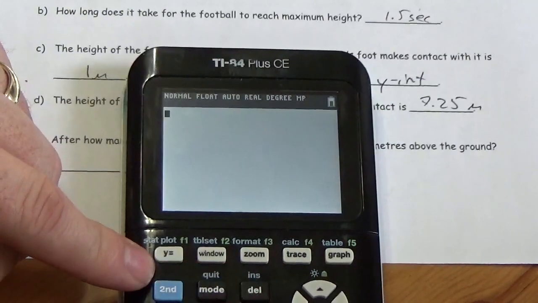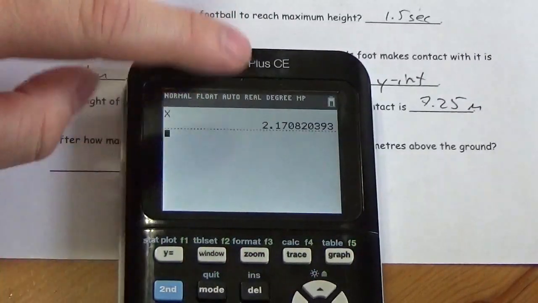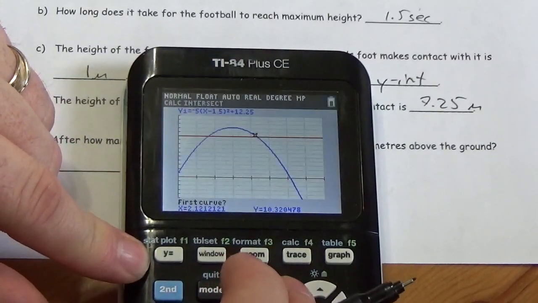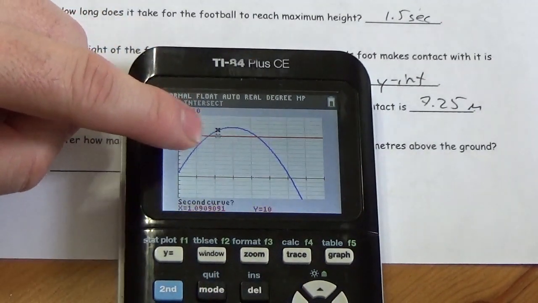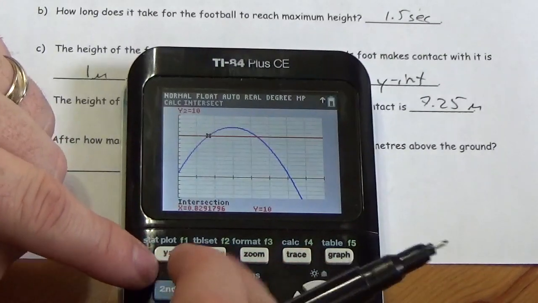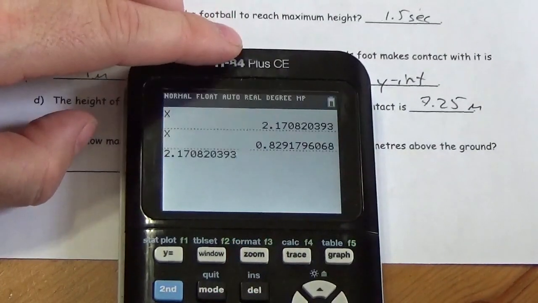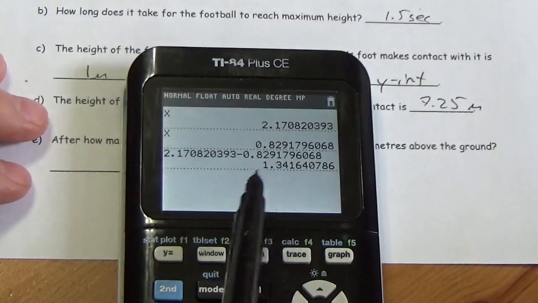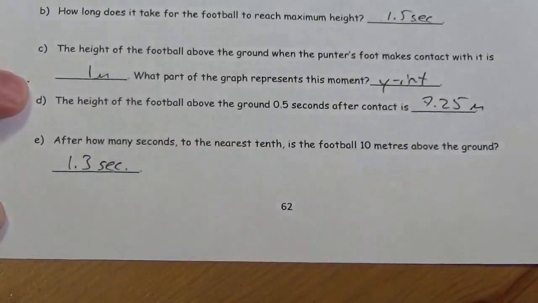Just like I did before, I'm going to quit. I'm going to press X and enter, and so that number is sitting right there in the calculator's memory, in a place that I can access it. Press graph, second trace, intersect, and then I'm going to come back over here. I'm going to choose this first one, and again, I just have to move close to it. I don't have to be right on top of it. Enter, enter, enter. There's that second x value that I'm interested in, so I'm going to now quit. I'm going to press X again. So that's the new one, and I'm going to choose the first one minus the second one, and let's say to the nearest tenth of a second, that football was above 10 meters for 1.3 seconds. Okay, and there you go.